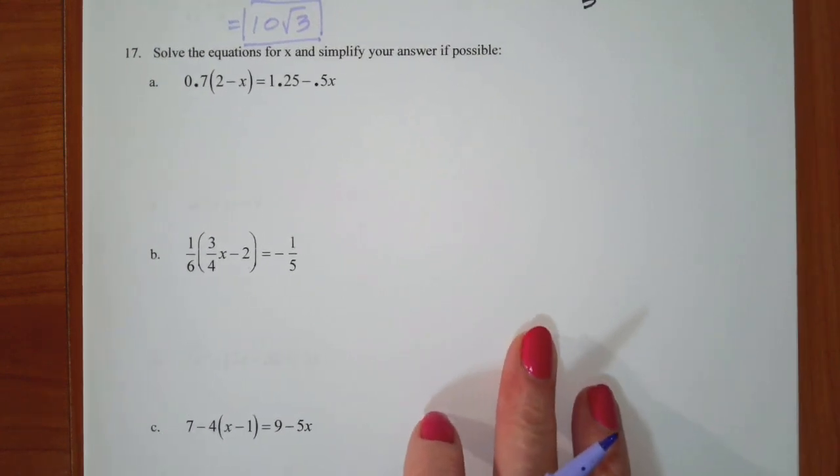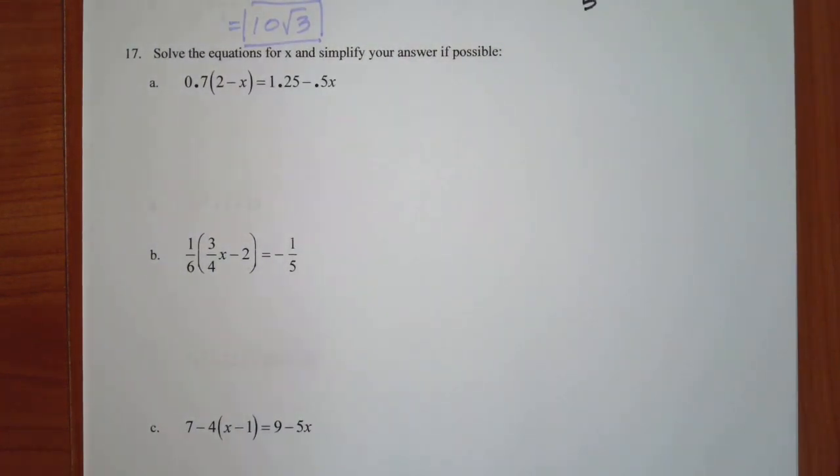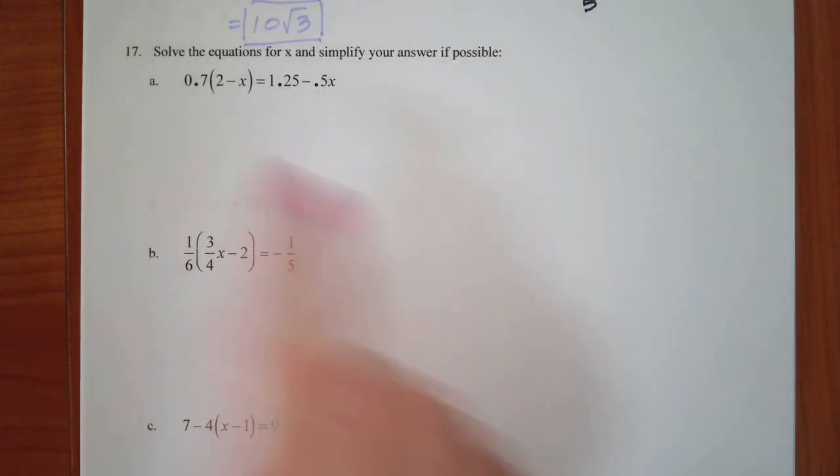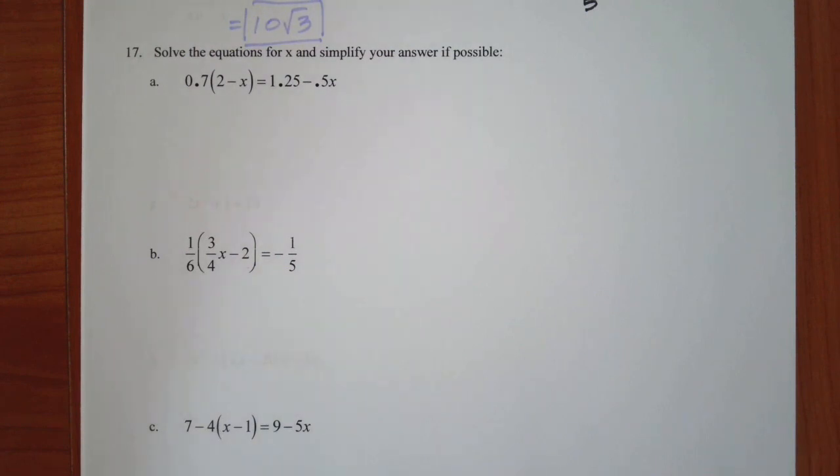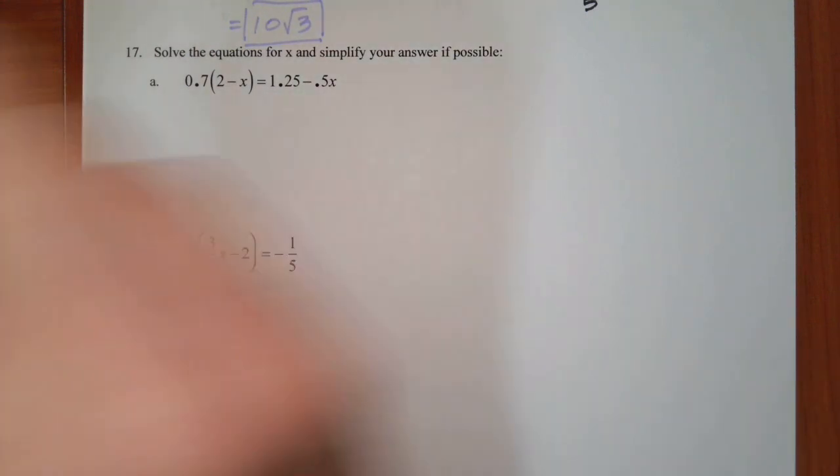Okay, let's solve some equations. Now, when you look at an equation, you're going to have to look at it and think, okay, what exactly is it that I need to do? Is it linear? Is it quadratic like we did in radicals? Okay, so here, now you have the option, you can always clear the decimal. Since we can use calculators, I think that's a little goofy, but if you want to, that's fine.